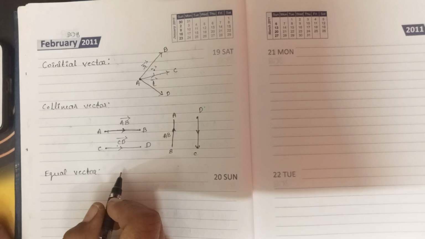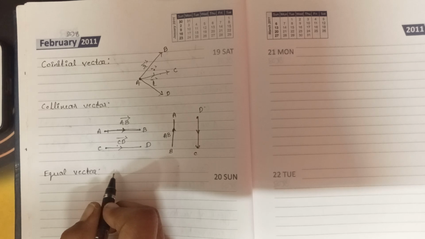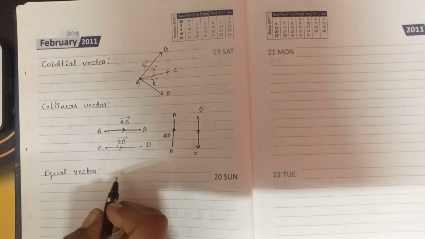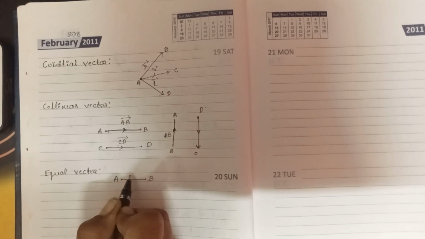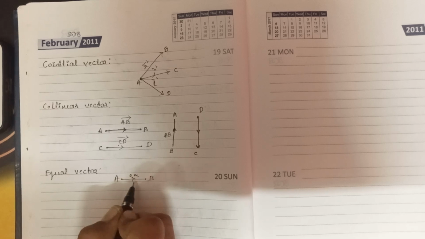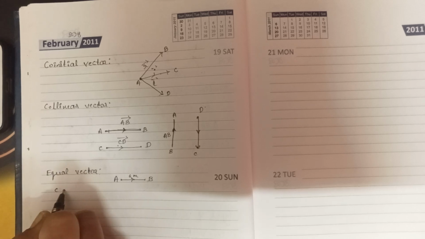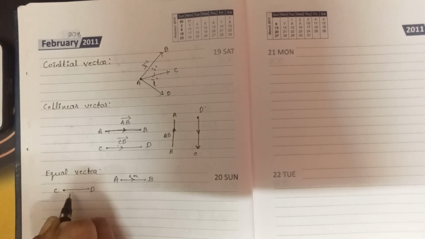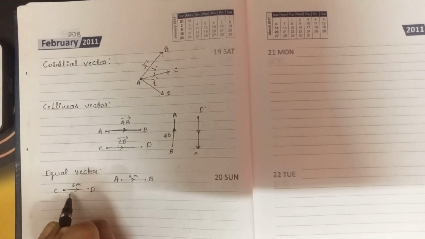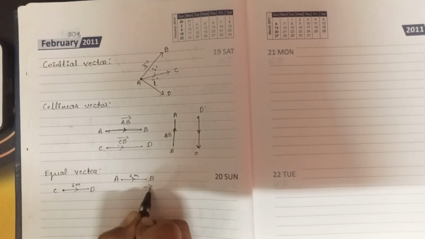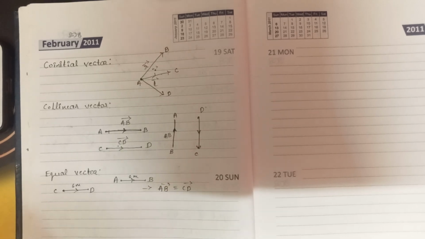So what does equal vector mean? Vectors having the same magnitude and direction, then we can call them equal vectors. So when I take vector AB, it is having some distance, 6 meter, and moving in the east direction. Now I'll take one more vector, that is CD. It is also having a distance of 6 meter, moving in the same east direction. So from this we can define AB is equal to CD. So these two are equal vectors.